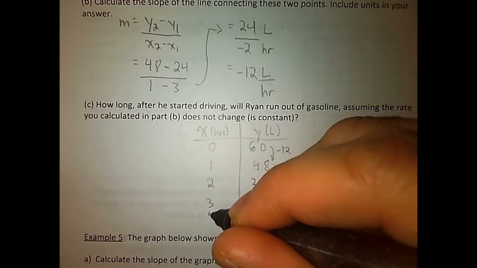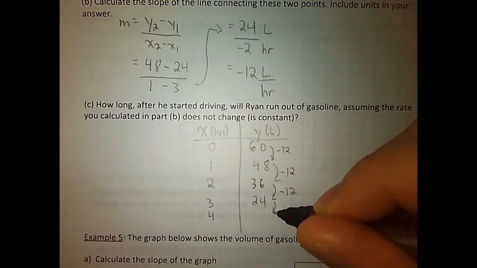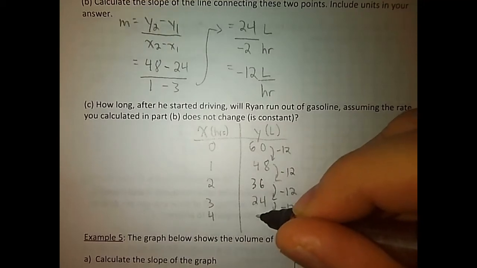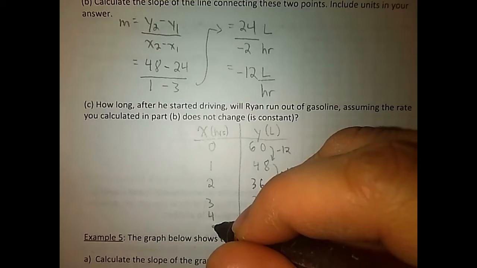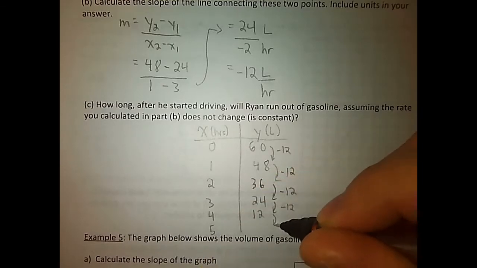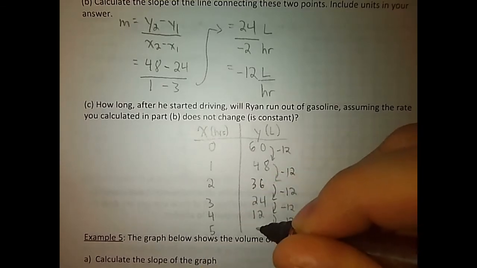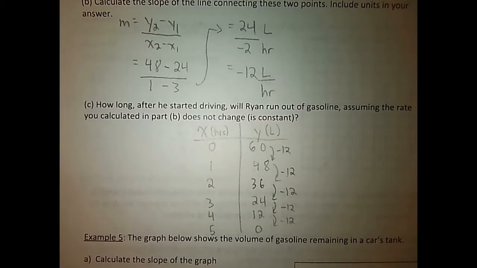So then we can go with a rate of change of minus 12 more liters, and at hour 5 we subtract 12 again, and we get 0. So we can say, therefore, at 5 hours, Ryan will run out of gas.